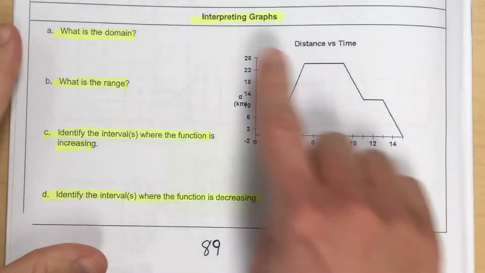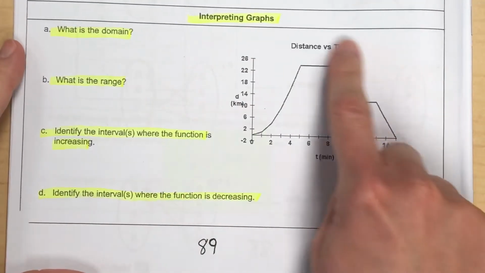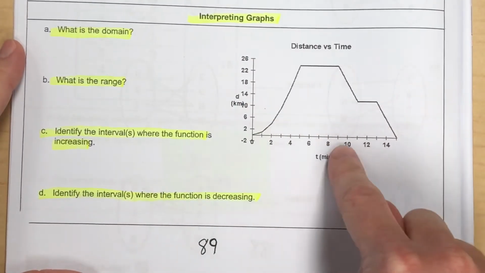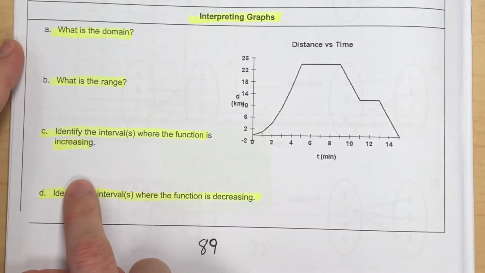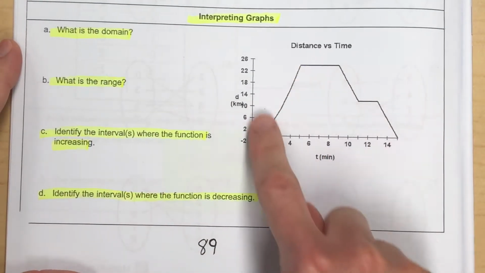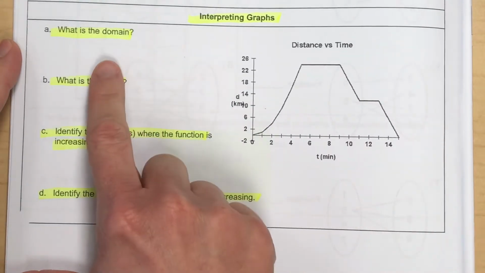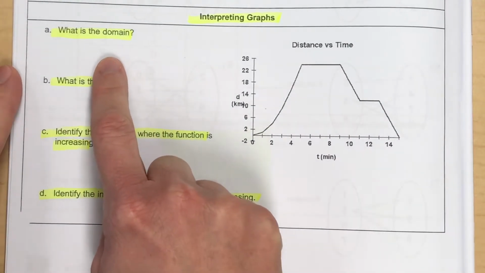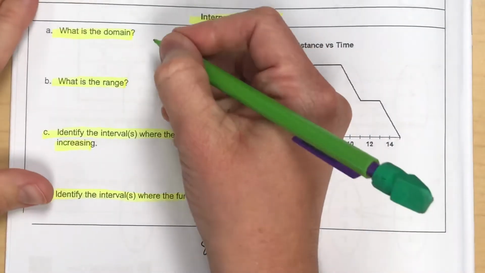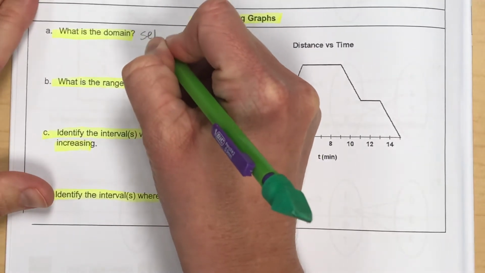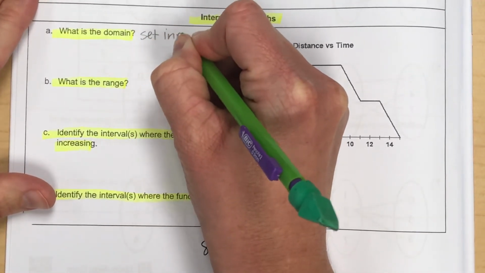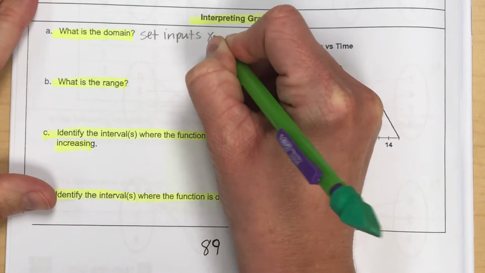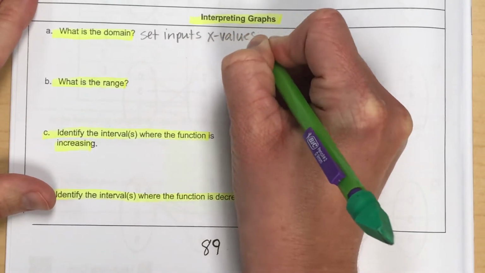In this video, I'm going to talk to you about how to interpret the graph on the right side with the following 4 questions. So taking a look at this distance versus time graph, the first question that I'm asked is to identify the domain. Now the domain is the set of your inputs, which is all the x values that your graph has.